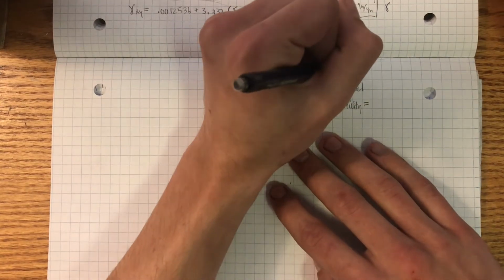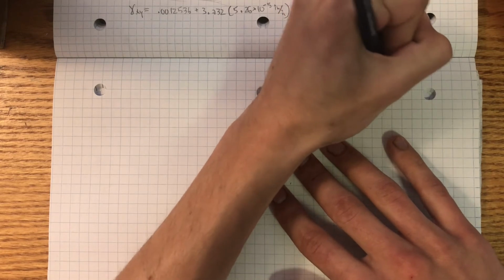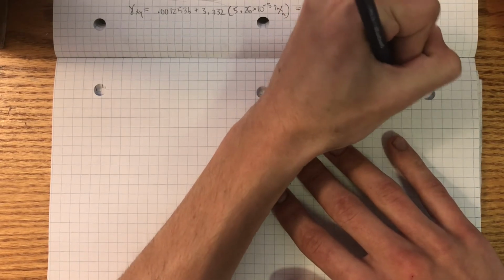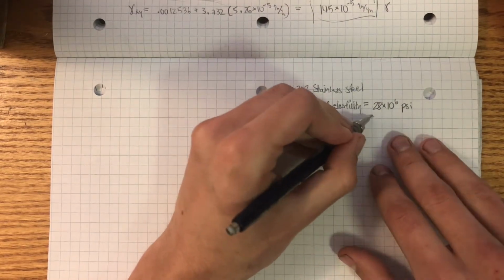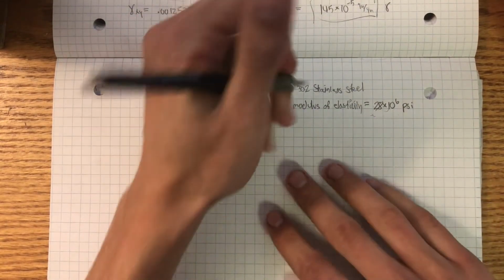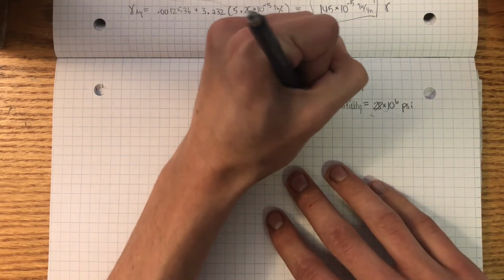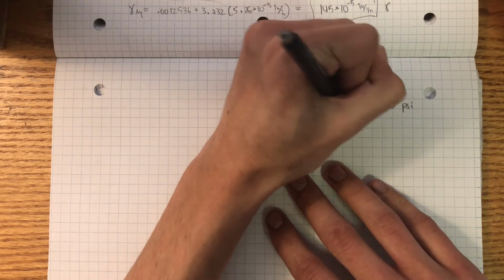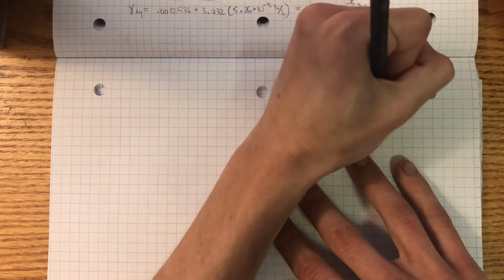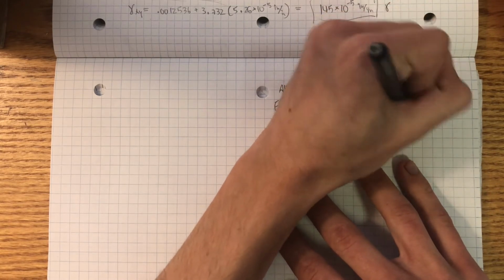We're just going to look through our little chart in our textbook, make sure it's in US customary units, and we're going to find that it's 28 times 10 to the 6 PSI. A lot of people will convert this to 28,000 KSI, but I think it's simpler to keep it in PSI, so that's what I do. And then we'll do the same for the modulus of rigidity, which is going to come out to 10.8 times 10 to the 6 PSI, same situation there.